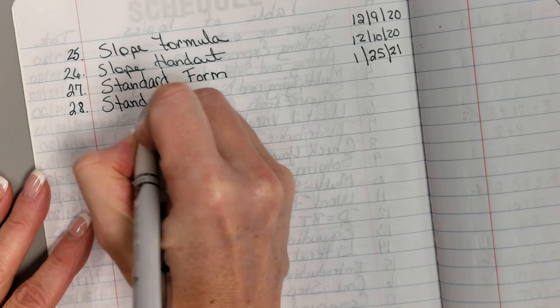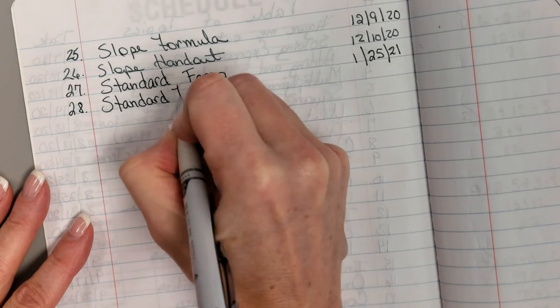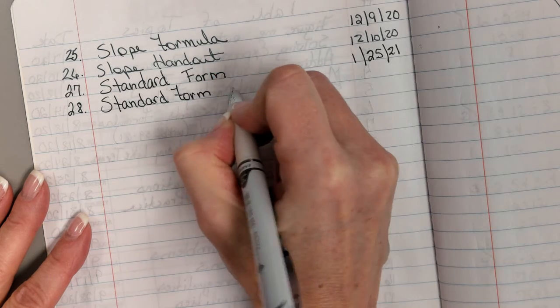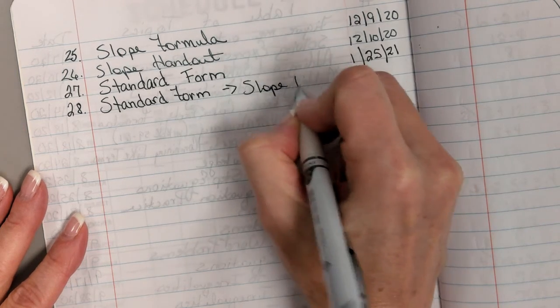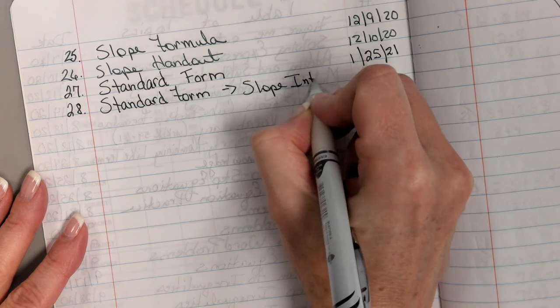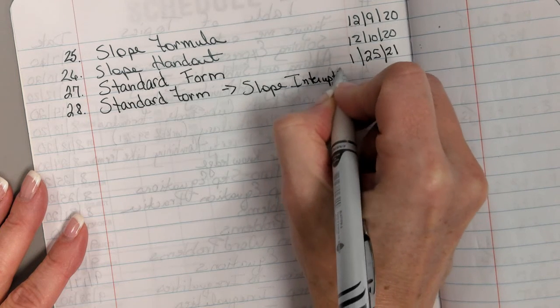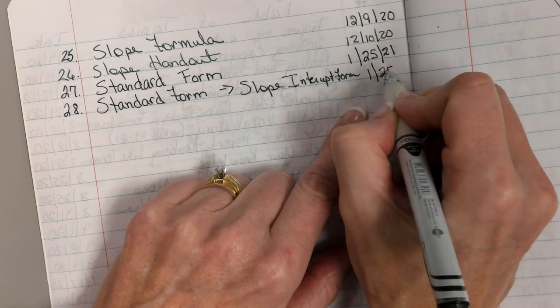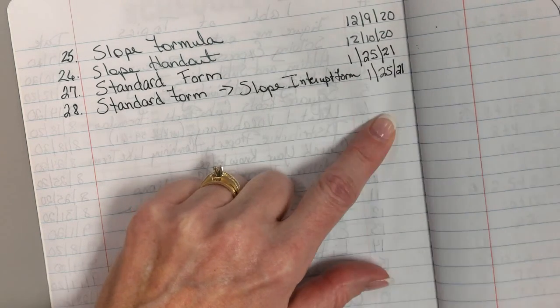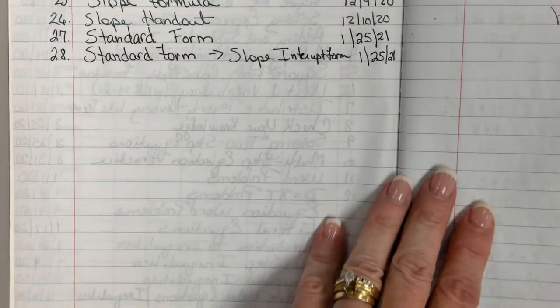We're going to work solely on standard form to slope-intercept form. So we're going to be converting them.